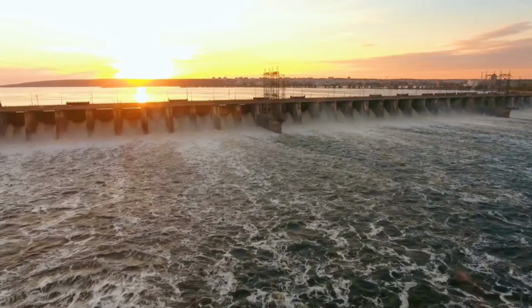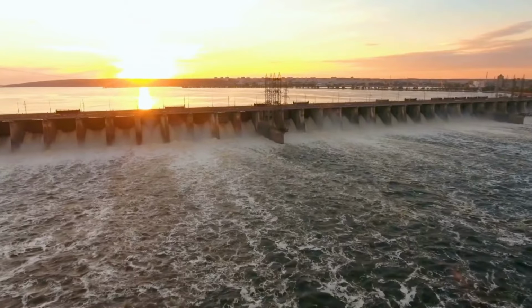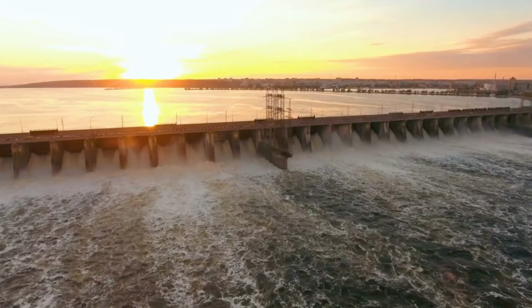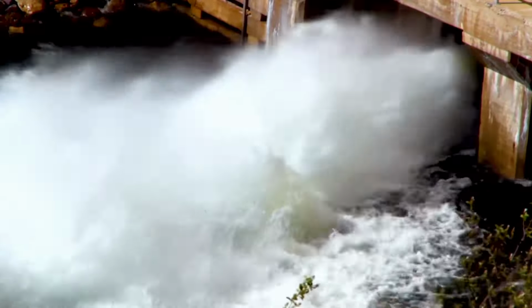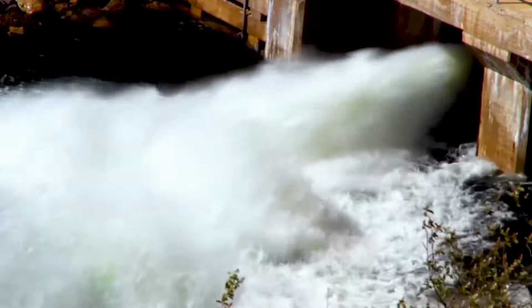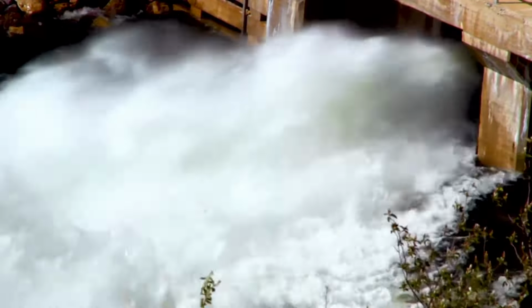Just imagine that you have a dam that controls water, and then something breaks the dam. You know how forcefully the water will push out of the dam? That's kind of like what happens in the aorta if something affects the integrity of the aorta and causes a dissection or a tear in the aorta.